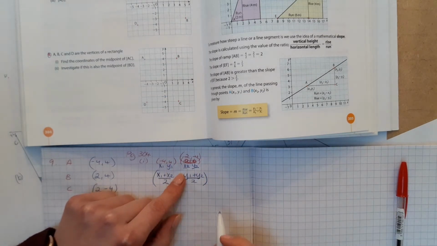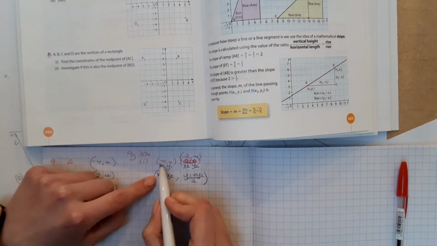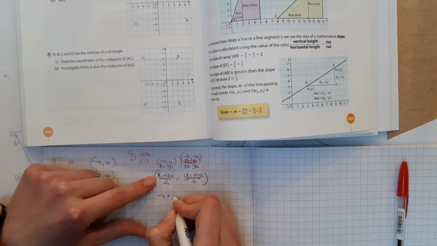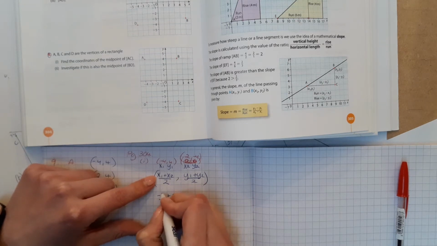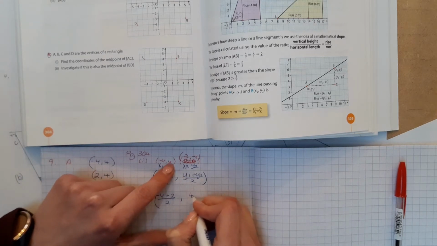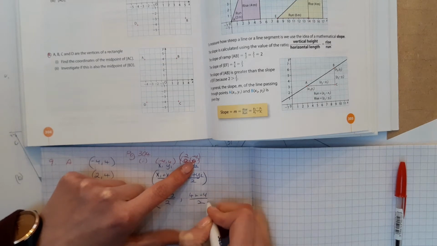With that in mind, we're now going to use the formula to put in numbers. x1 is minus 4, plus x2 is 2, all over 2. y1 is 4, plus y2 is minus 4, divided by 2.